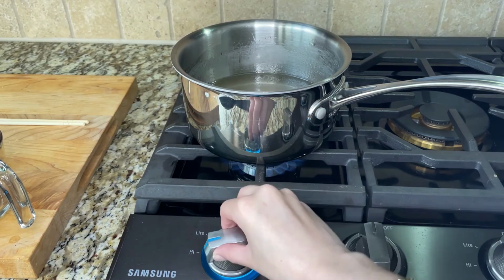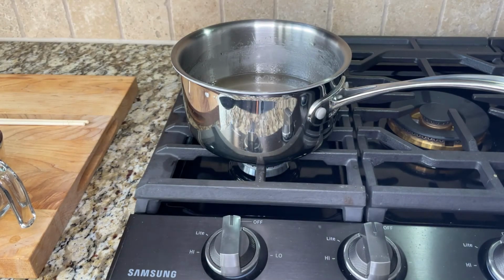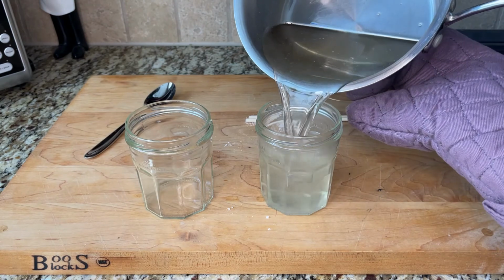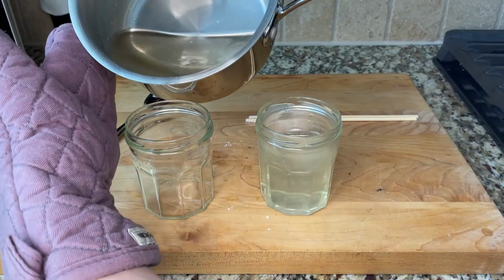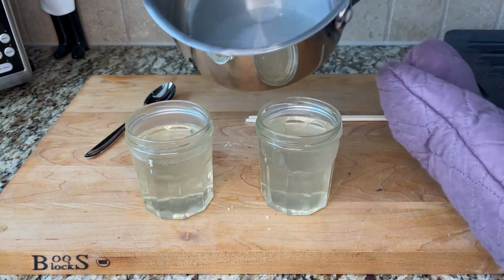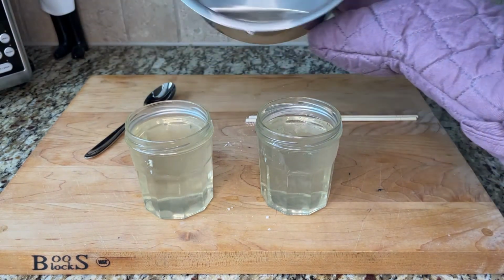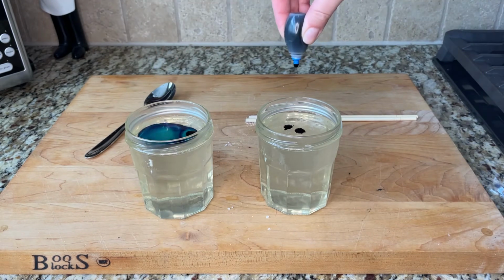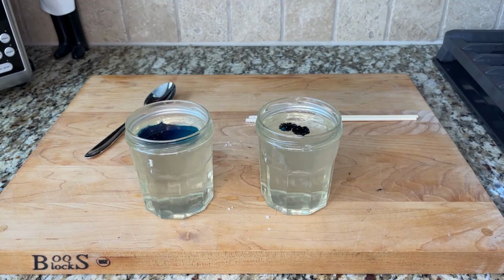After that, let your solution cool down to room temperature. You should wait until it is cool enough to handle and then divide it amongst the 2 jars. At this point, you may choose to add a couple of drops of food coloring into the solution.